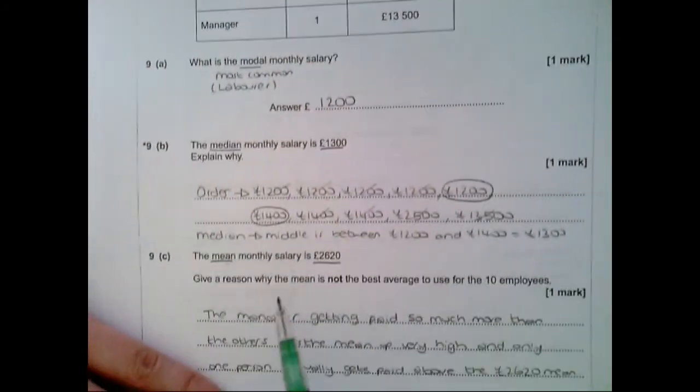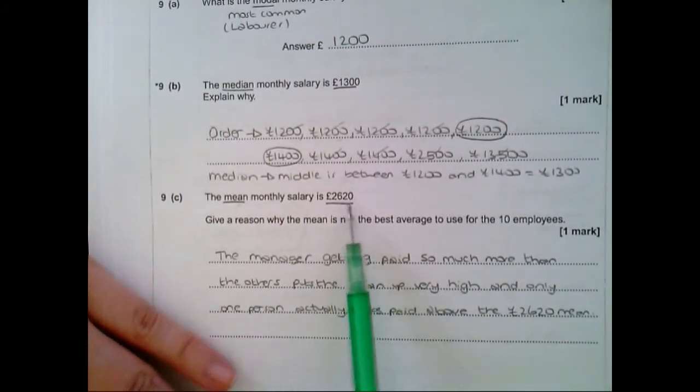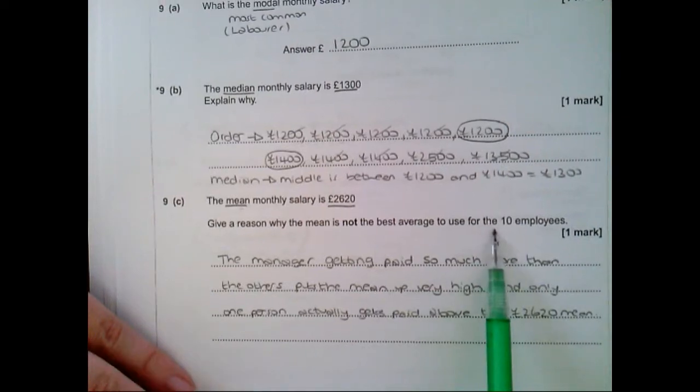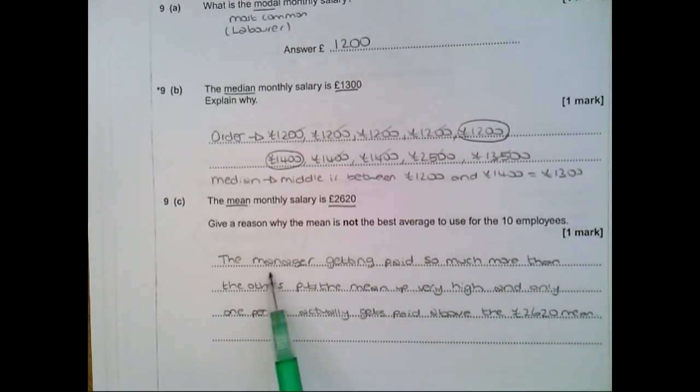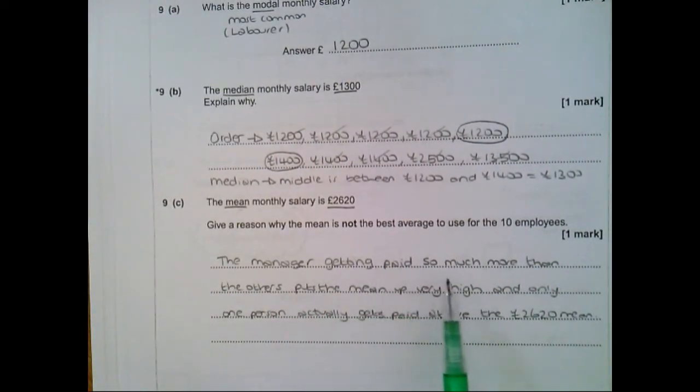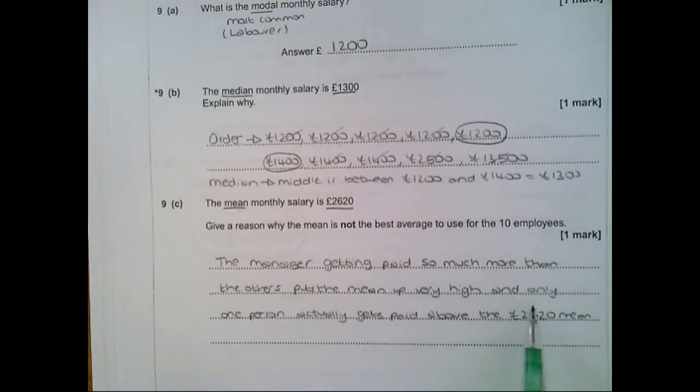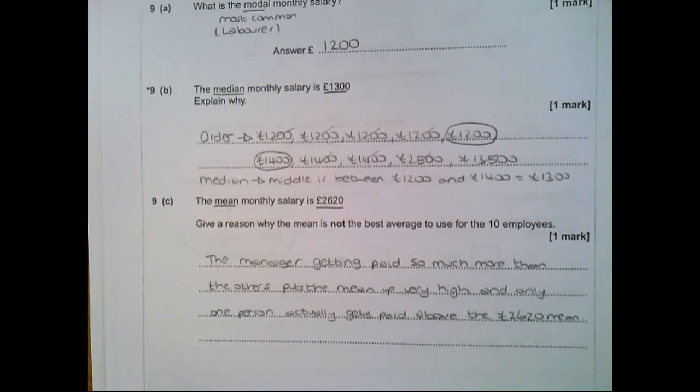Right, part C, the mean monthly salary is 2,620. Give a reason why the mean is not the best average to use for the 10 employees. So I put for that one that the manager is getting paid so much more than the other people that it puts the mean up very high whenever there's actually only 1 person who gets paid above that.